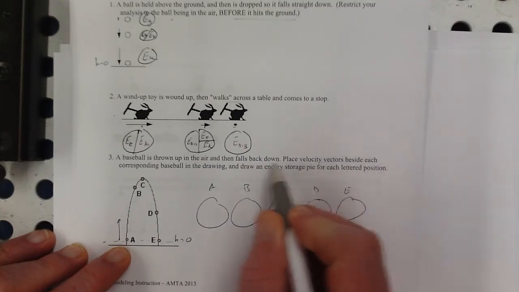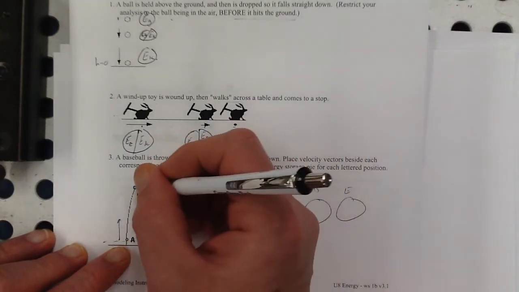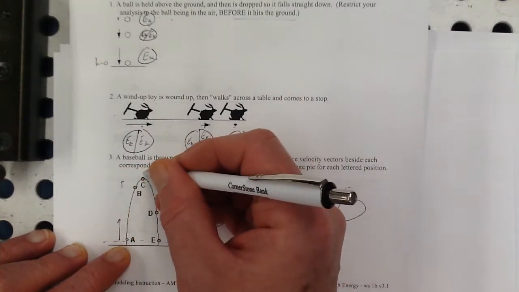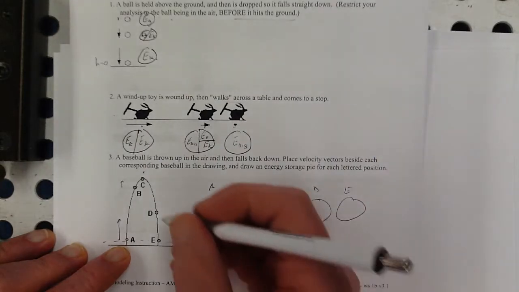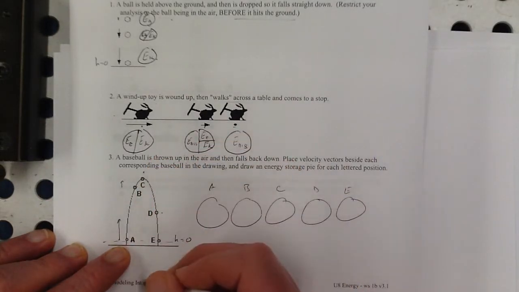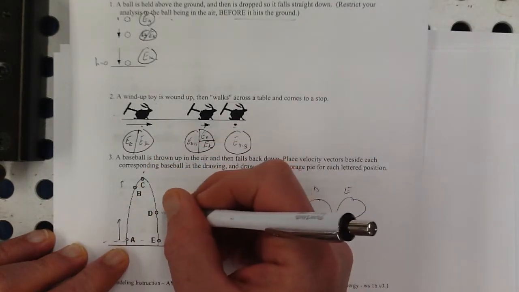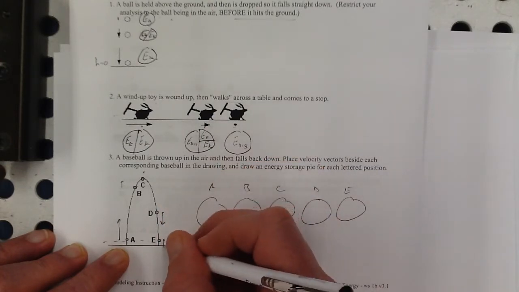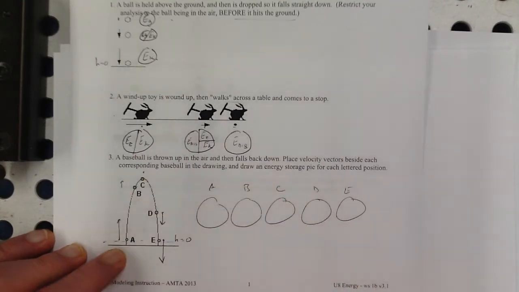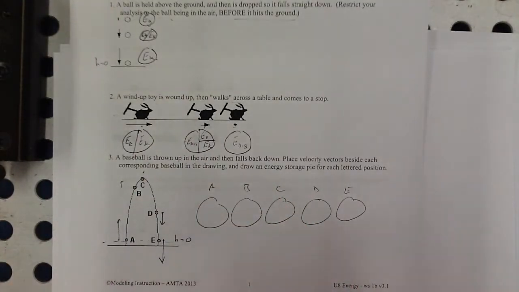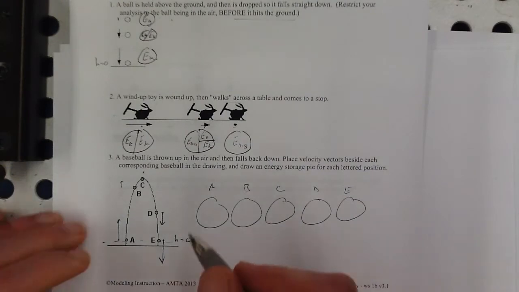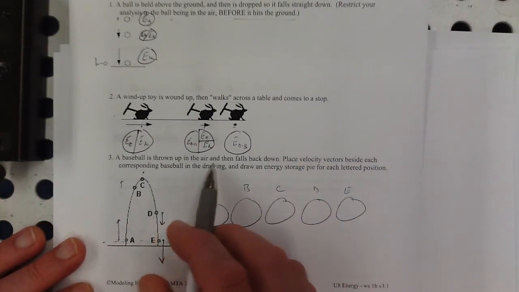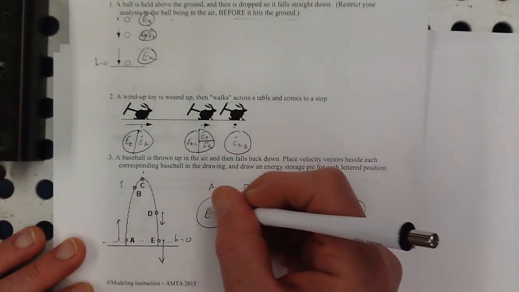Velocity vectors beside each corresponding baseball in the drawing. Okay, that seems like a good idea. So it would be slower here, and then 0 here. I'm assuming this is going straight up and then coming back down. And then here, downward velocity, and when it gets here, same as in number 1, right when it gets to the ground, not after it hit the ground. Okay, so for kinetic energy, at the bottom it has all EK.